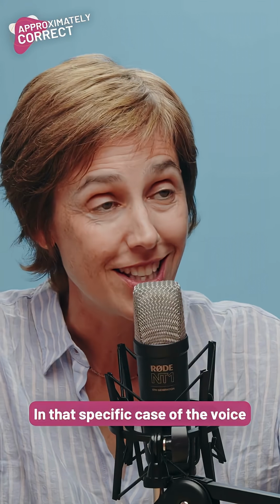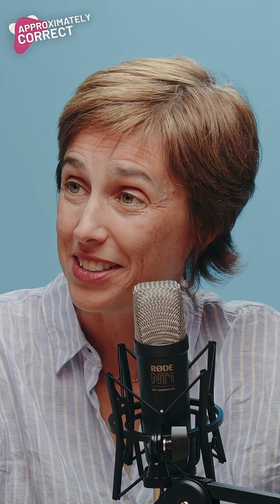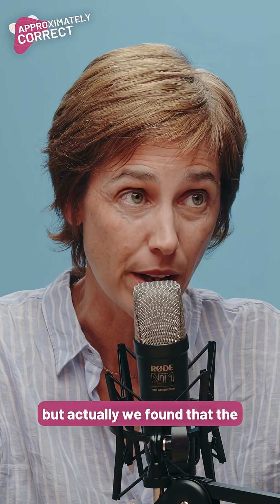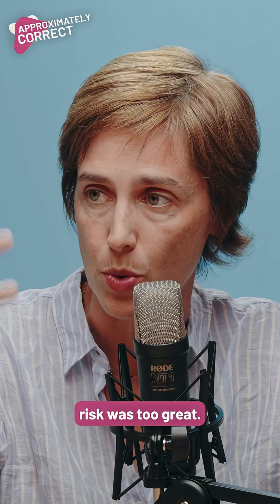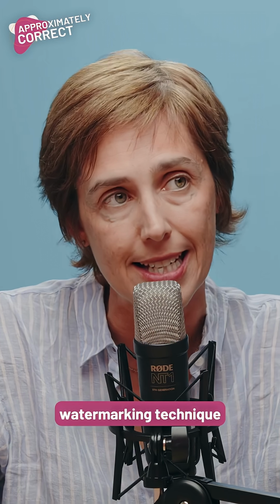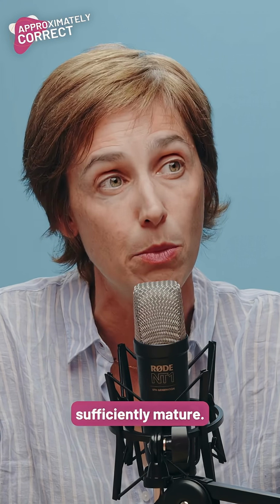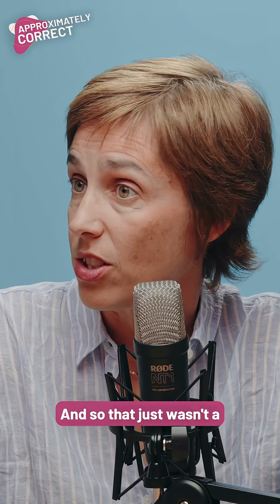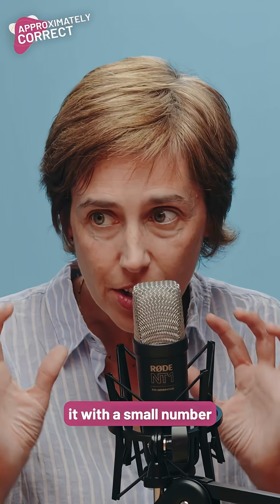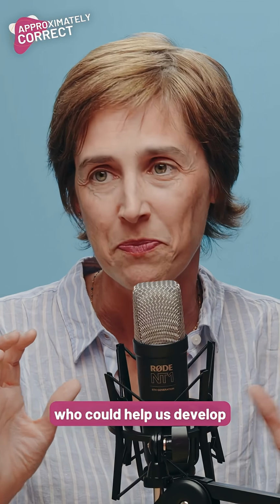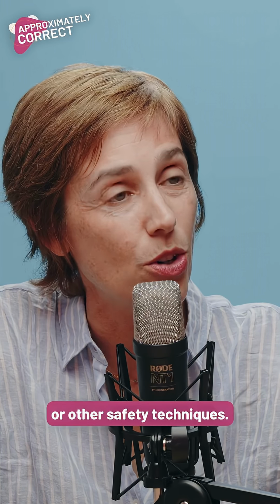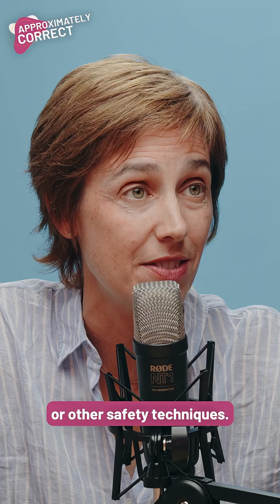In that specific case of the voice synthesis model, at the end, we decided not to release that model openly. It was ready to go, but actually we found that the risk was too great. We weren't able to mitigate it; the watermarking techniques on voice were not sufficiently mature. Right. And so that just wasn't a responsible thing to do. So instead, we shared it with a small number of academic researchers who could help us develop the right mechanism for watermarking or other safety techniques.